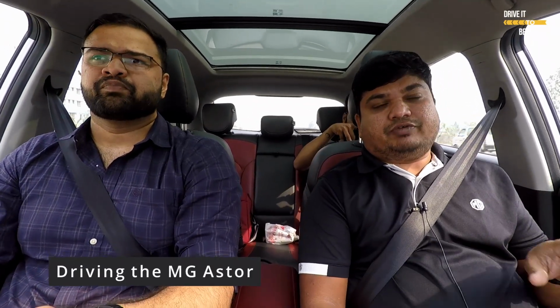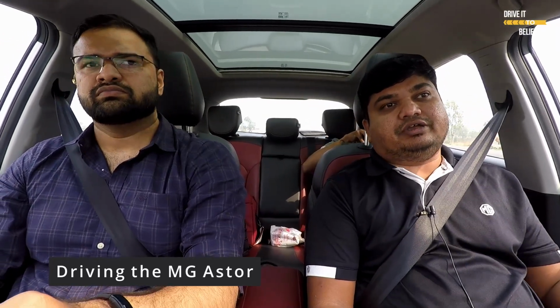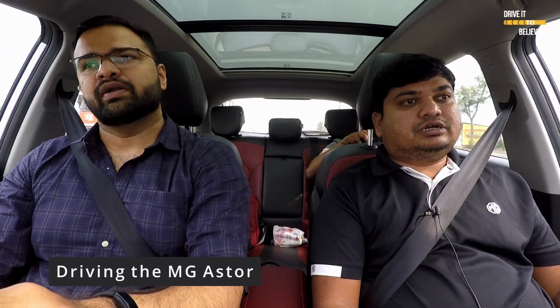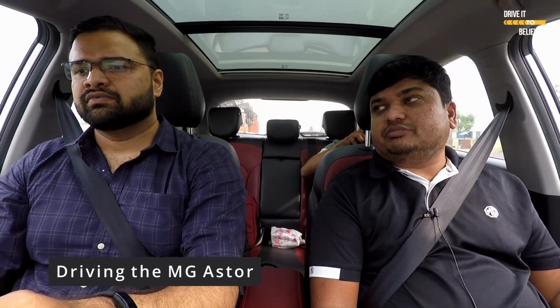So let me just take you through the technical specifications. The 1.5 liter VTI Tech comes with a 5-speed manual transmission and a CVT. The maximum power delivered by this engine is 110 PS, and the torque is 144 Newton meters.